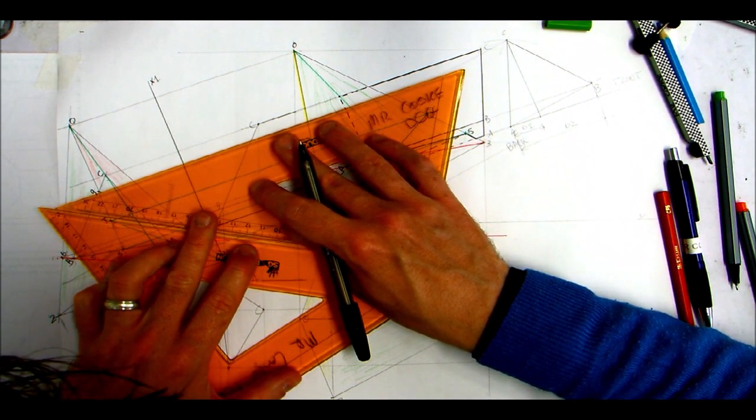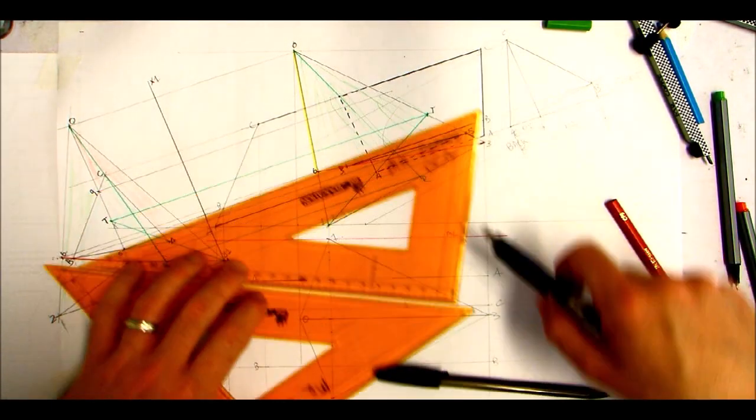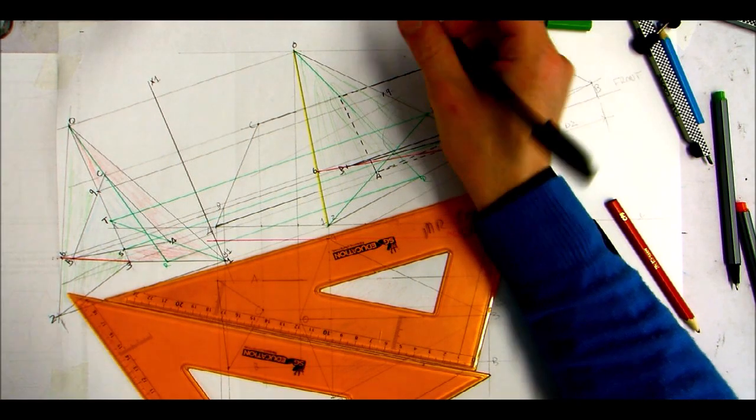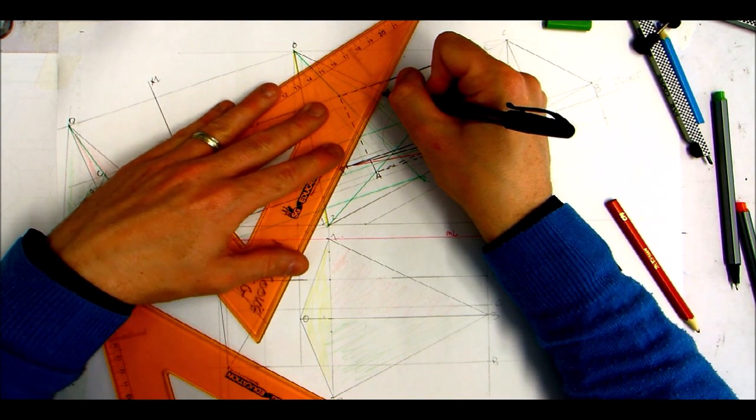Bring it to Q, bring Q back to the line 3, 0, and identify point Q. That is a turning point, so we're going to go from B to Q.